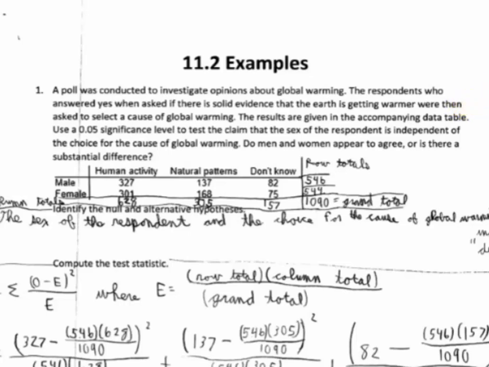So the first thing we want to look at is this table here. Before we fill it in, all it gives us is these 6 numbers. The first thing we want to do is come up with a row total and column total. As you can see, I added them over here. To find the row total, we're going to add all these numbers in row 1 and we get 546. To get the next row total, add up all the numbers in row 2 and we will get 544.